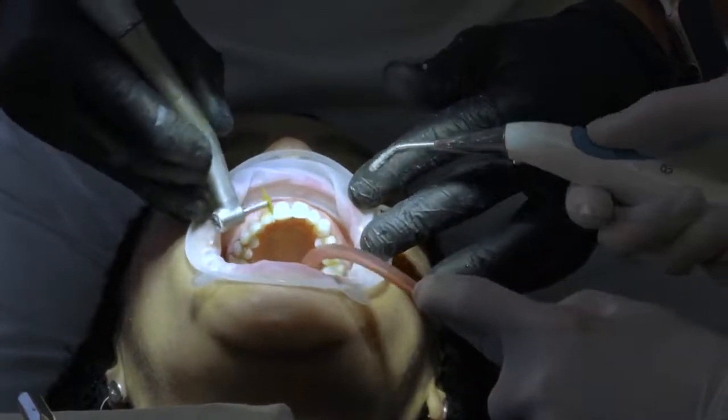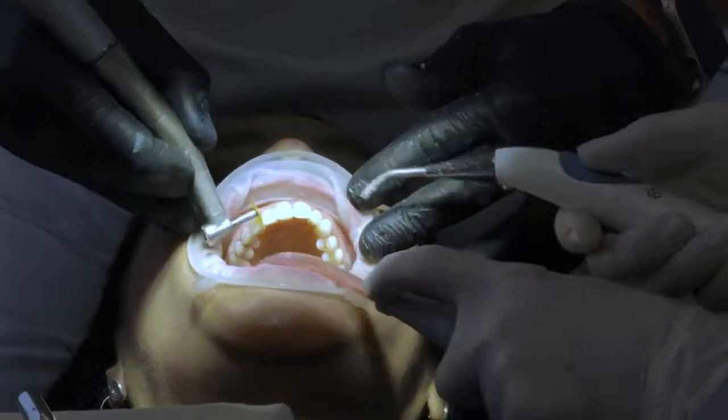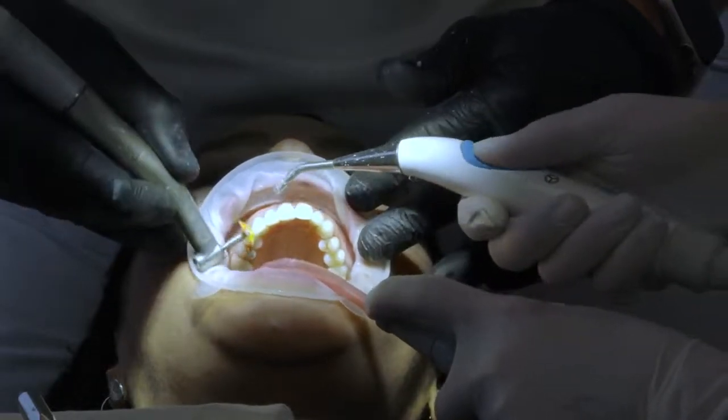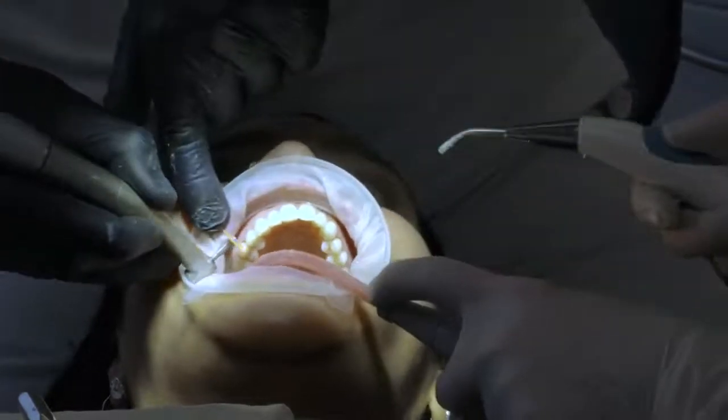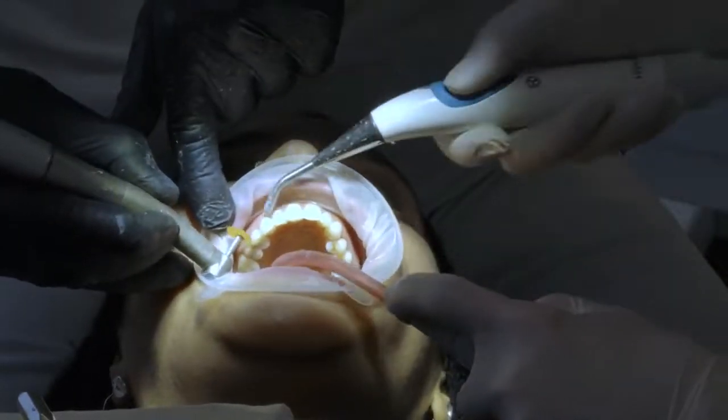What I once read was a study from German dentists. They found out that 80% of the fractures are on the second molars.